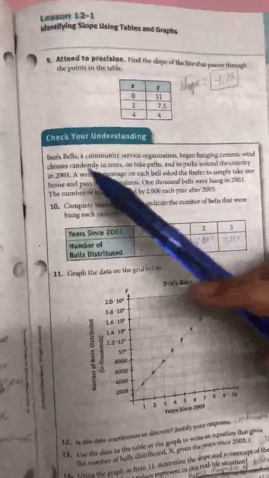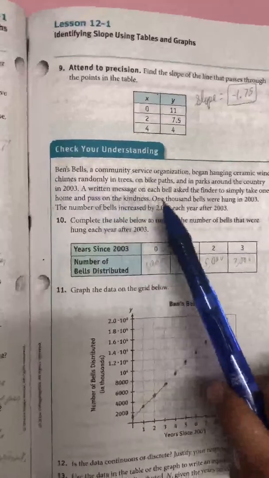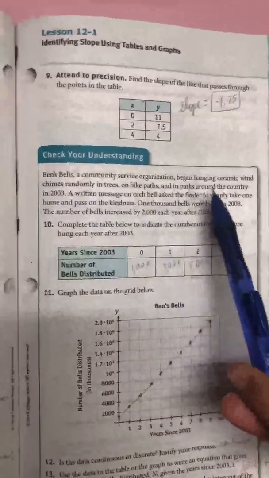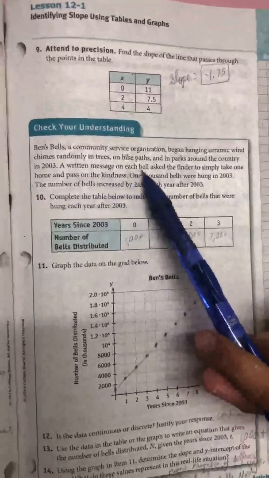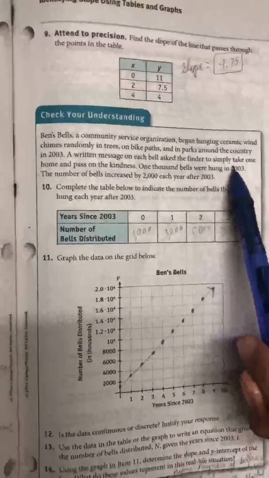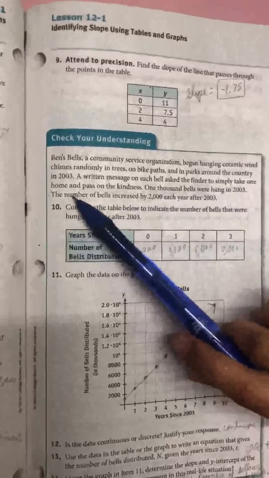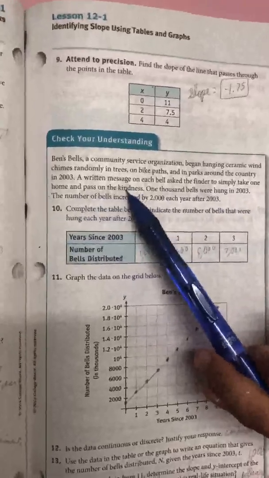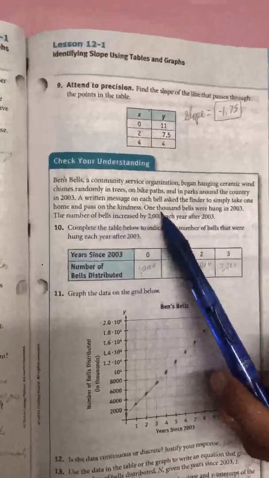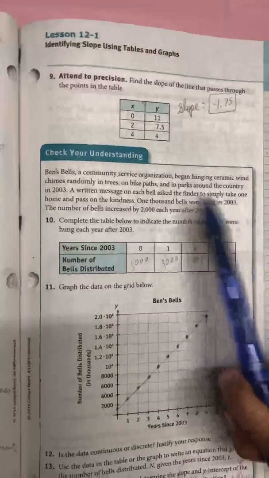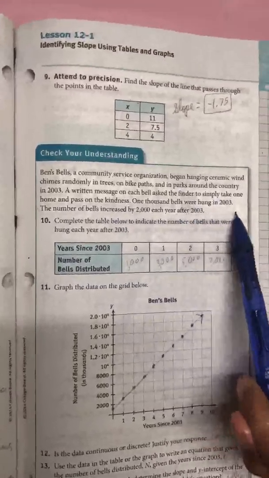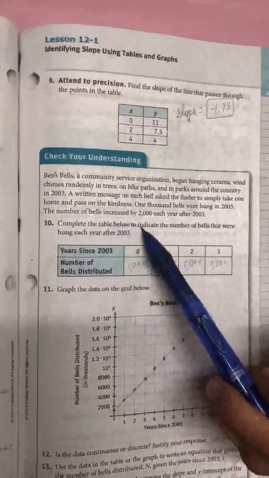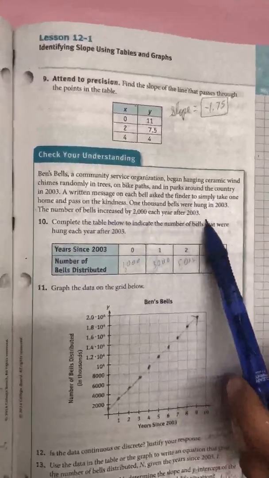The problem situation is, Ben's Bells, a community service organization, began hanging ceramic wind chimes randomly in trees on bike paths and in parks around the country. In 2003, a written message on each bell asked the finder to simply take one home and pass on the kindness. 1,000 bells were hung in 2003. The number of bells increased by 2,000 each year after 2003.